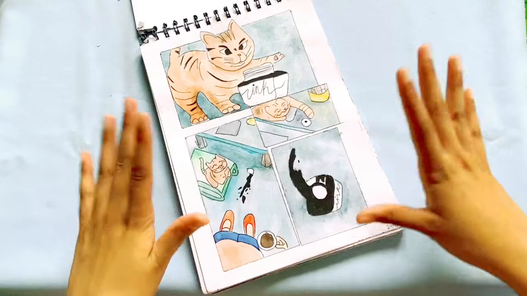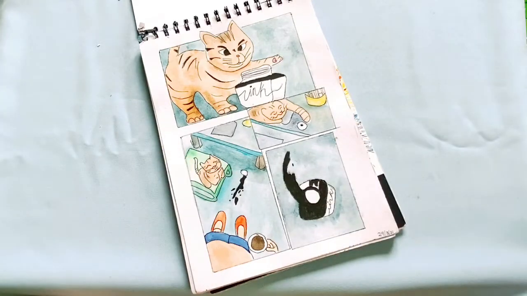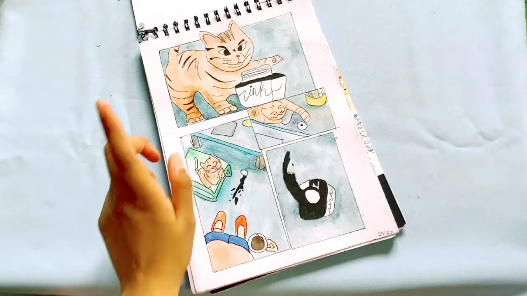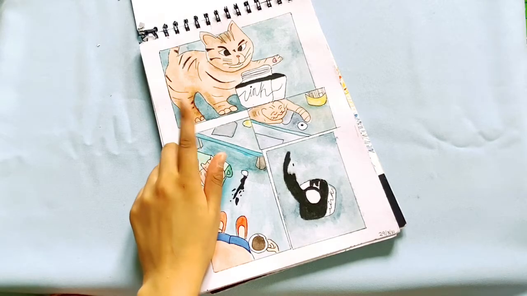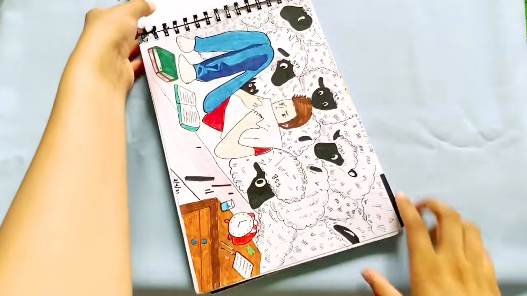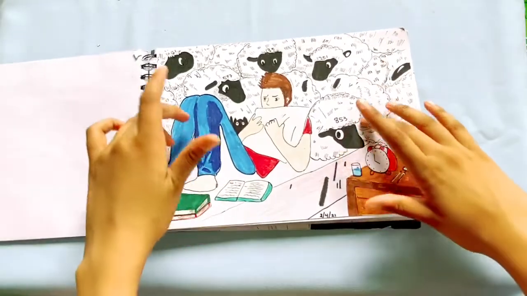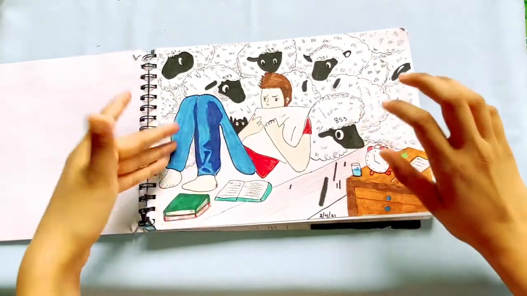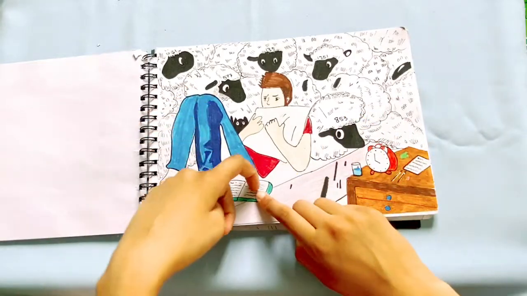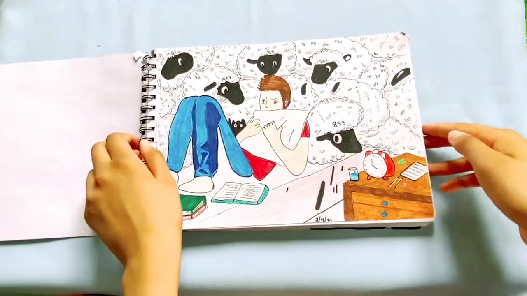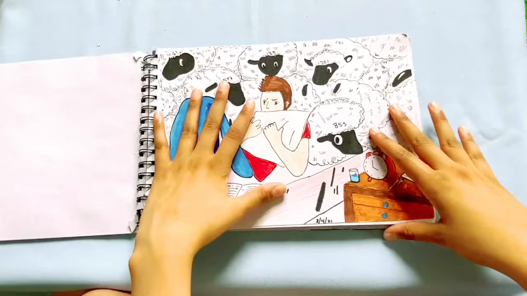So moving on, here we have a comic style piece that I made. I wanted to create something in a comic-y style, so I decided to make a comic about a cat. So this page was inspired by counting sheep in the night, which I remember doing a few times when I was really little.